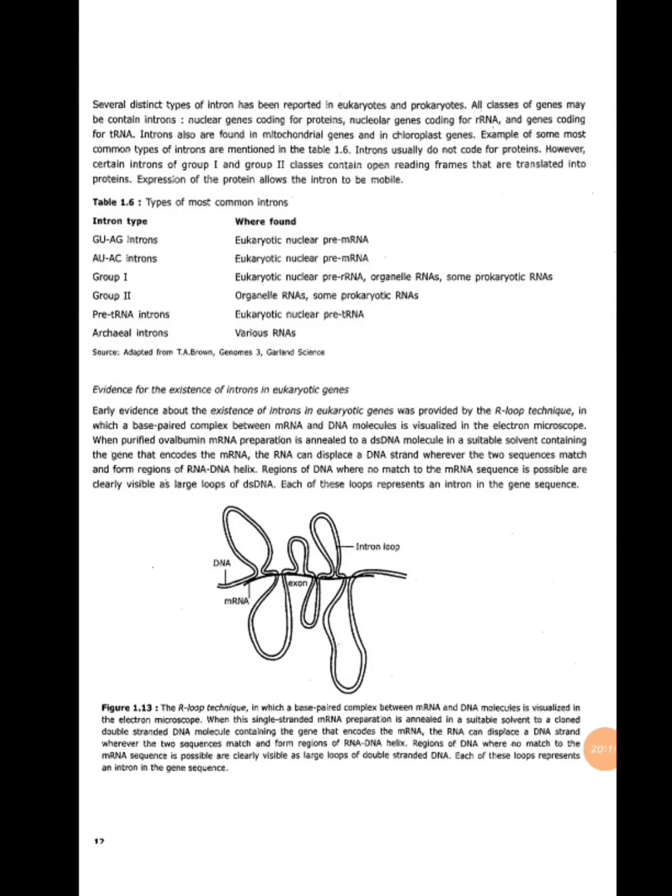And the most common types of introns are mentioned here in this table, and they do not code for proteins. But certain types of introns, like the group 1 and group 2 classes, contain open reading frames which are translated into proteins, and expression of the proteins allows the introns to be mobile.